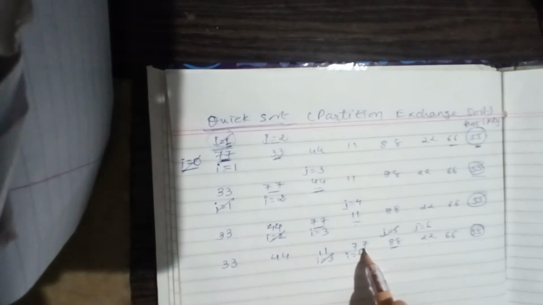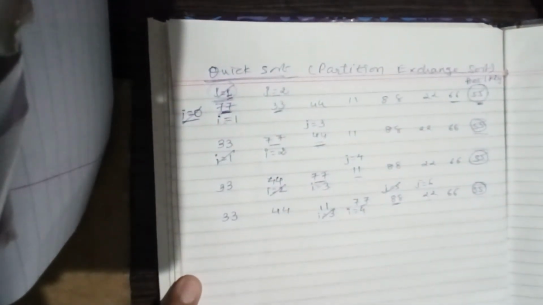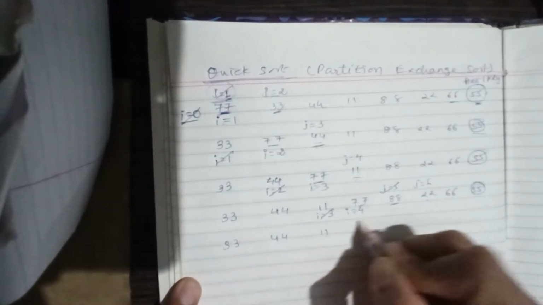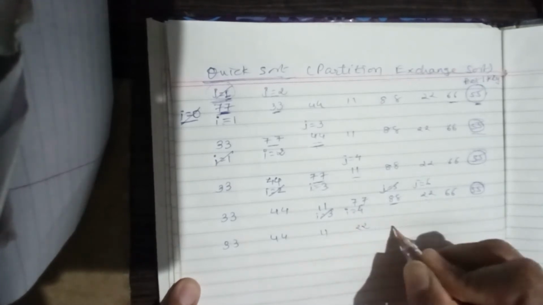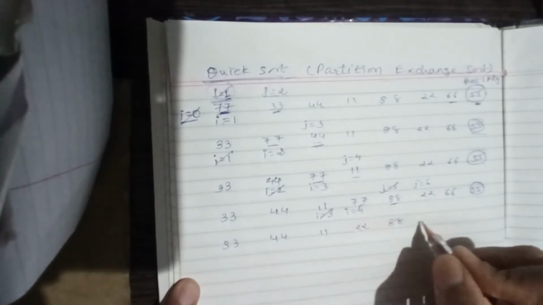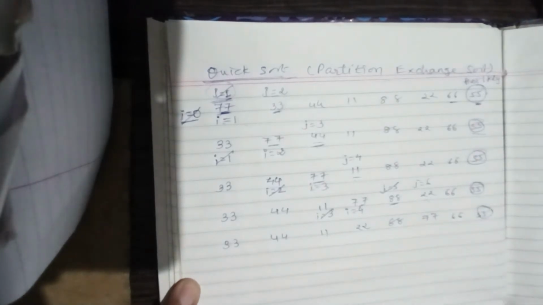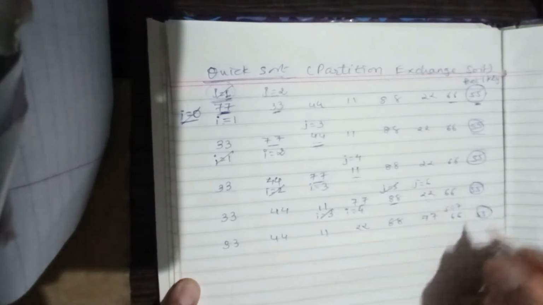In this case 77 and 22 get exchanged. So now we get 33, 44, 11, and in the place of 77 we get 22, and in the place of 22 we get 77, then 66 and 55. Now j gets incremented by 1.